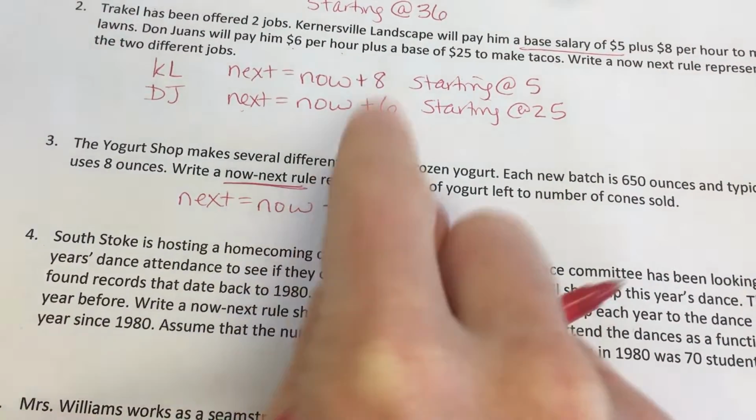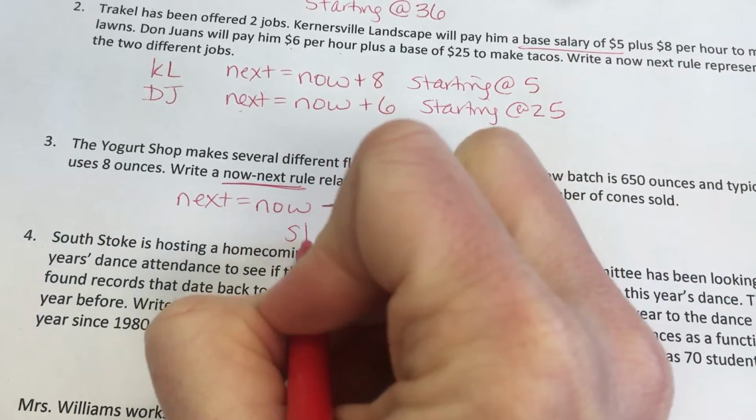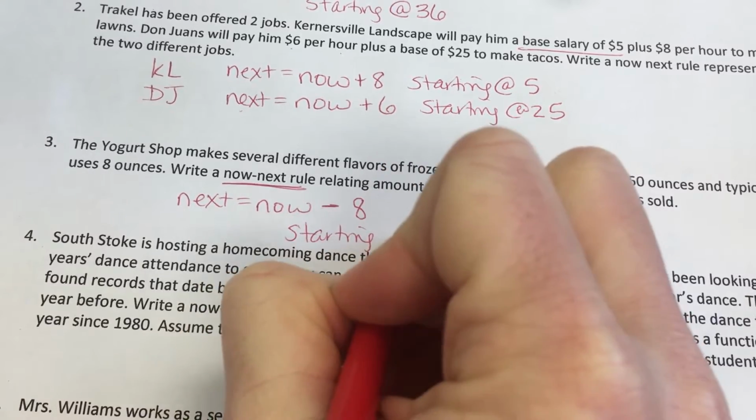So you need to pay attention whether it's a plus or a minus. That's going to determine whether you get it right or wrong. All right, and this one is starting at 650.